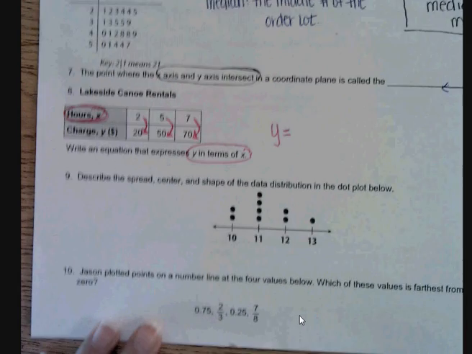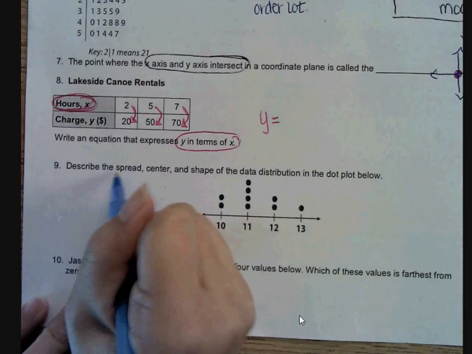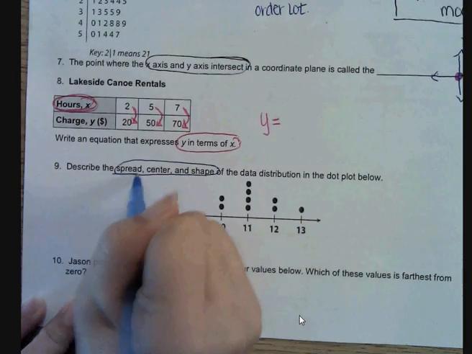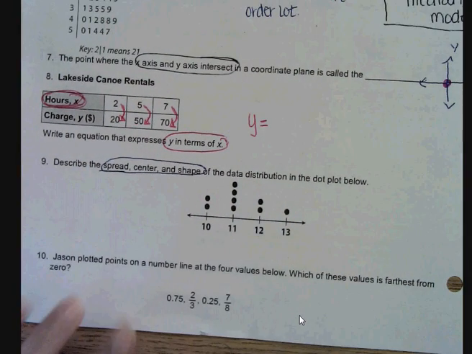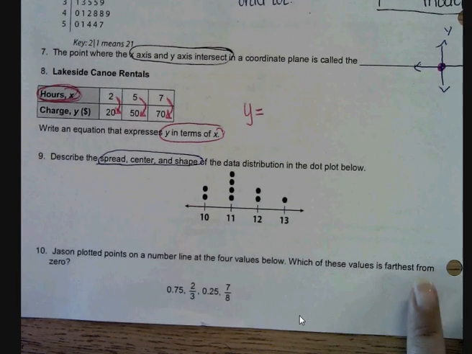Number 9 says describe the spread, center, and shape of the data distribution in the dot plot. I need you to refer to your journal. Your journal has notes that were glued in, and it says summary of data distribution. Here are my notes.